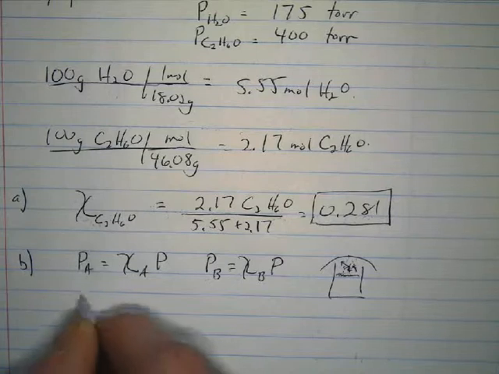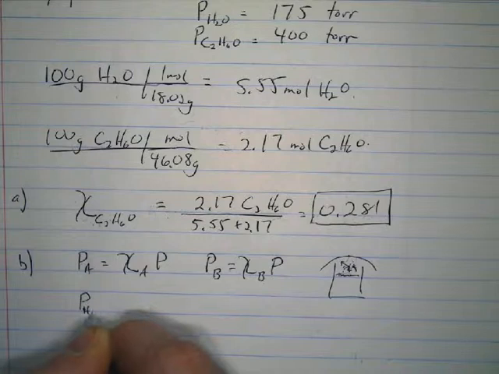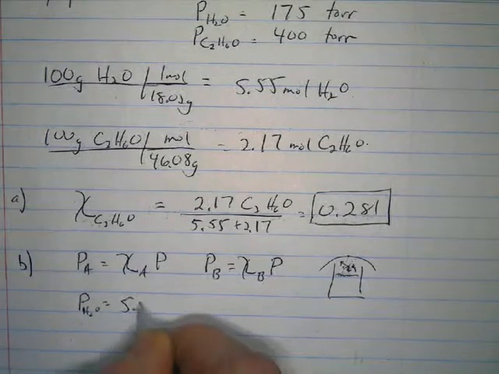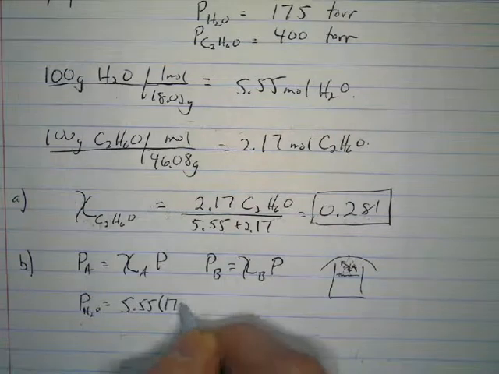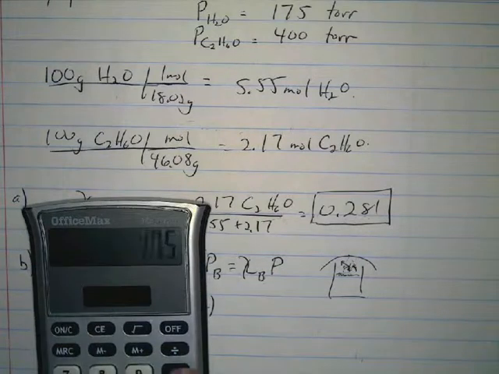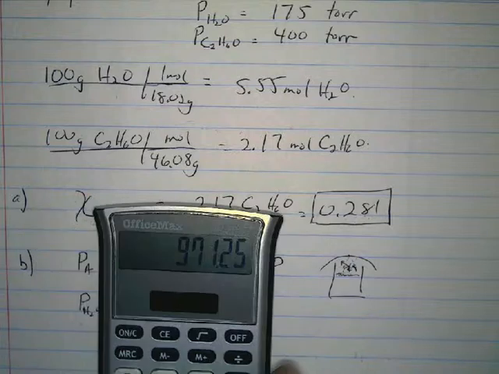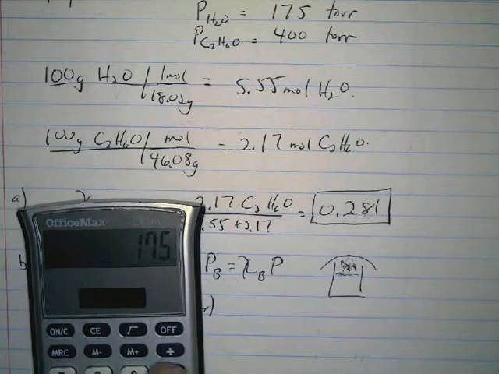The pressure of the water is equal to the mole fraction of the water times 175 torr.